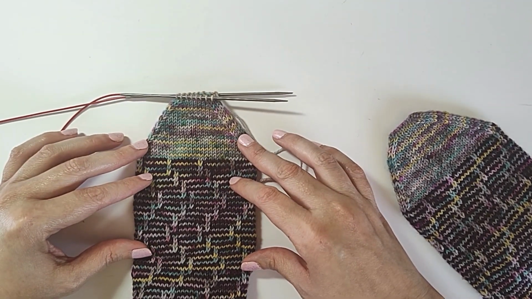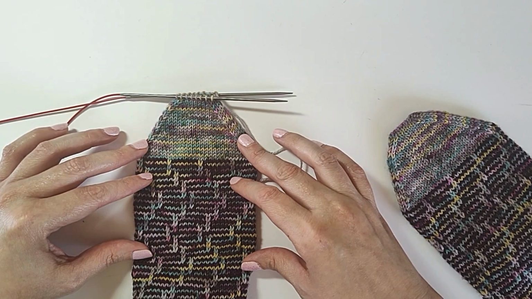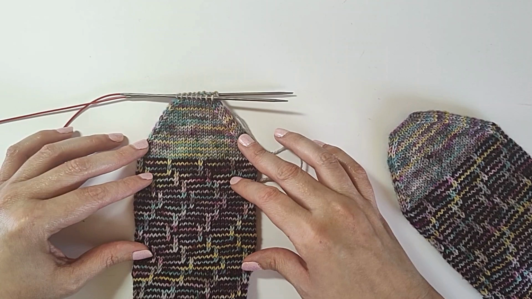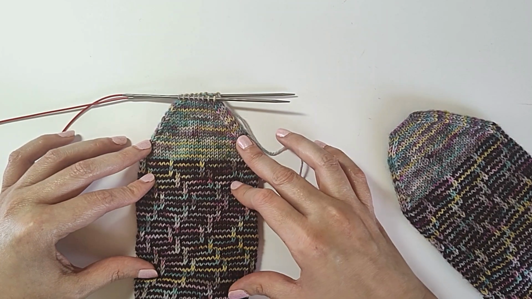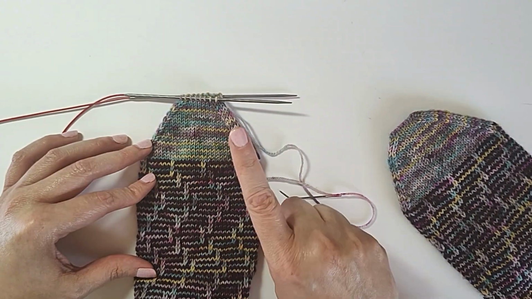Tired of having to look up the directions for the Kitchener stitch every single time you go to do it? Or tired of having to watch a video? I'm going to show you how to memorize Kitchener stitch with just 4 words and 1 trick.